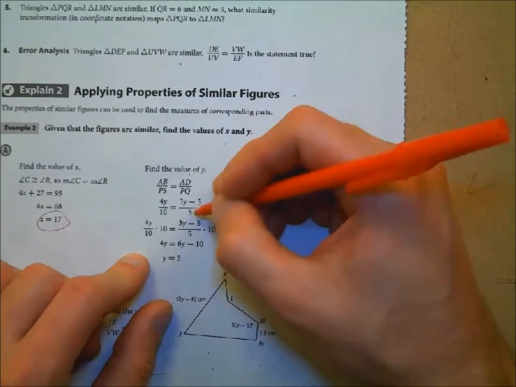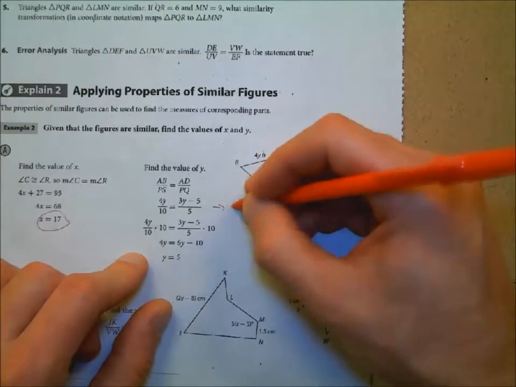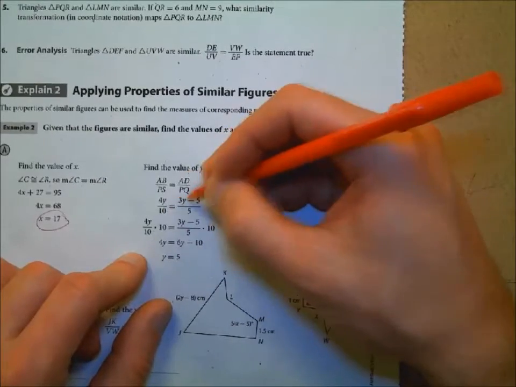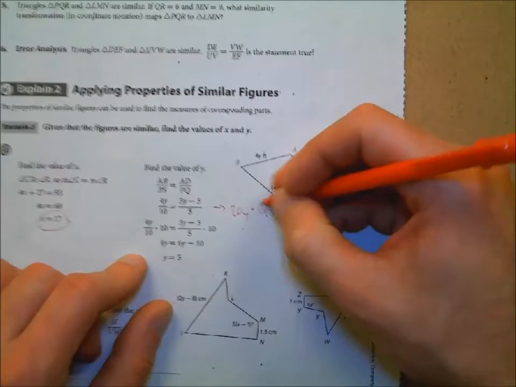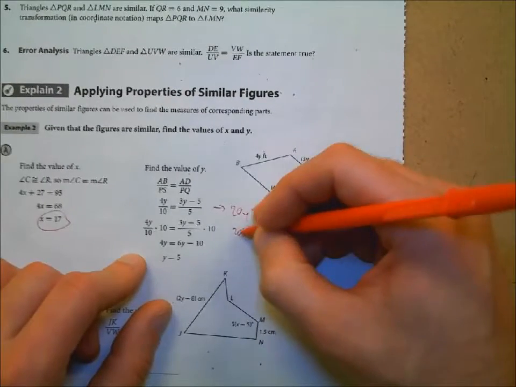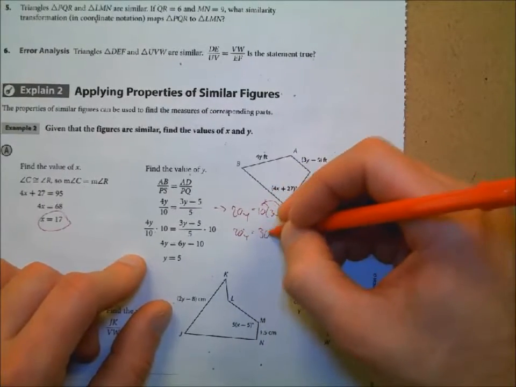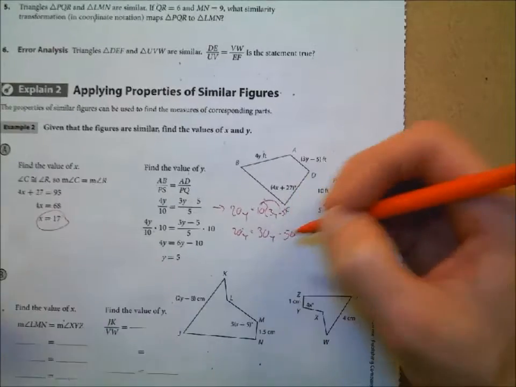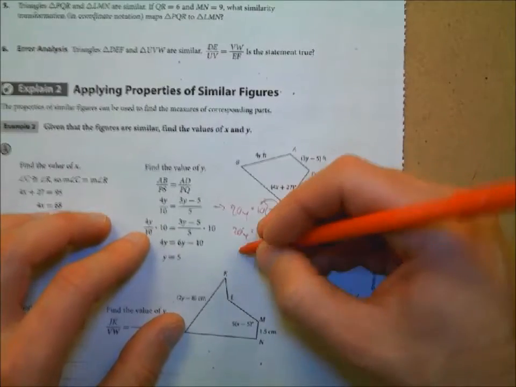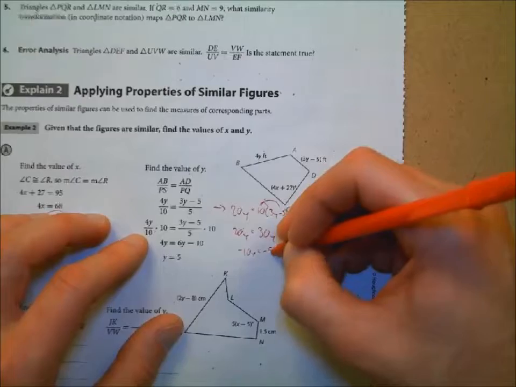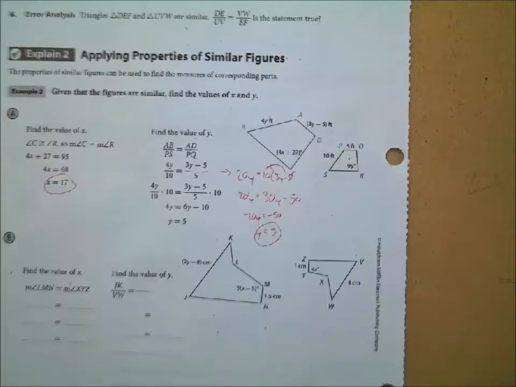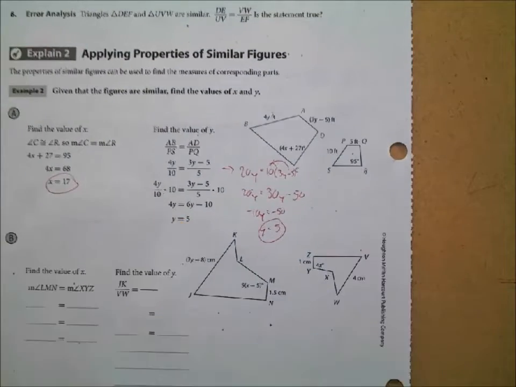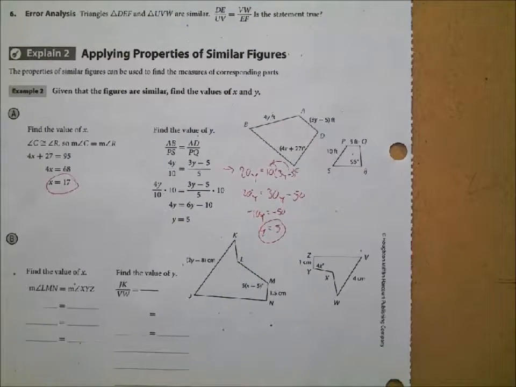5 times 4y would give you 20y. 10 times 3y minus 5, well, you have to distribute there. So the 10 would distribute to the 3y and the minus 5. And so you get 30y minus 50. And then you can solve. I'll subtract the 30y over. I get negative 10y equals negative 50. And so y equals 5. We get the same answer. They just do it a slightly different way there.